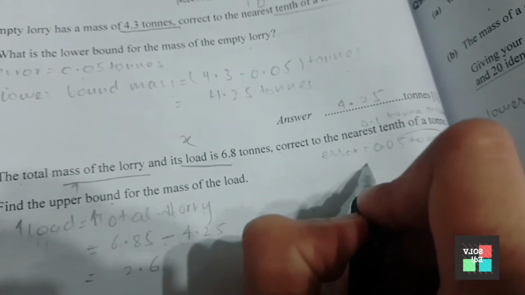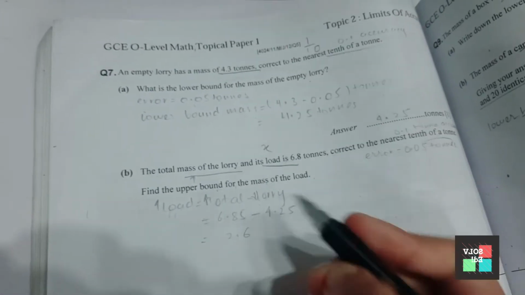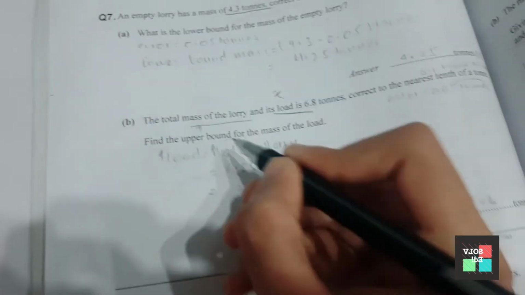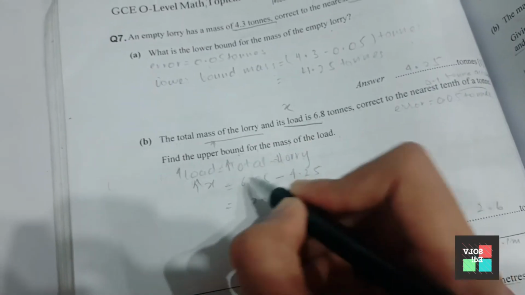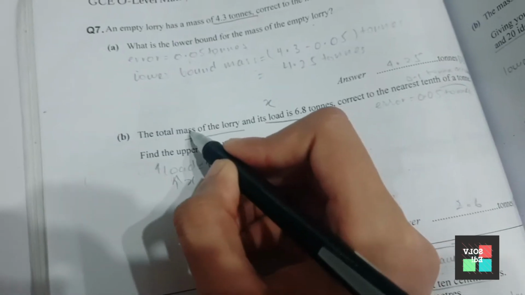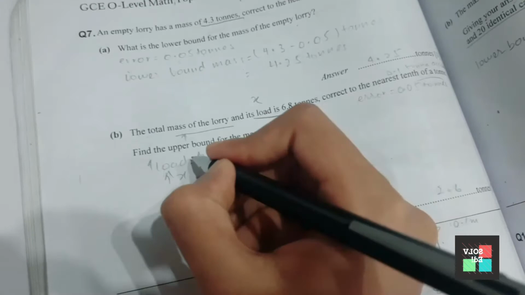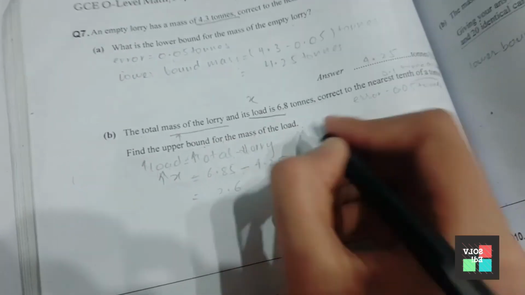So again, the same accuracy, the same error. Find the upper bound for the mass of the load. The upper bound of X can be calculated by the upper bound total mass, subtract away the lower bound lorry. That is going to give us the upper bound mass of the load, or the maximum mass of the load.